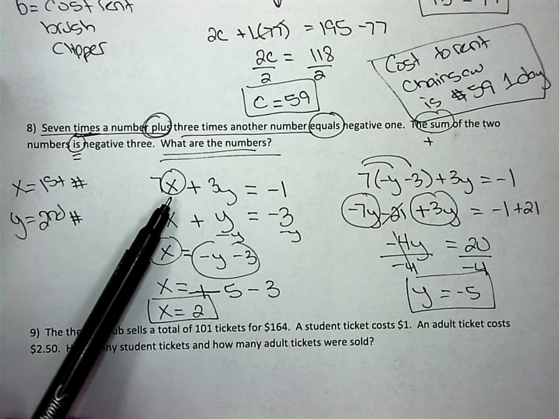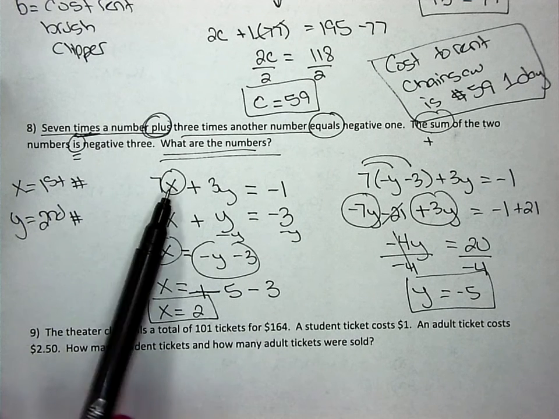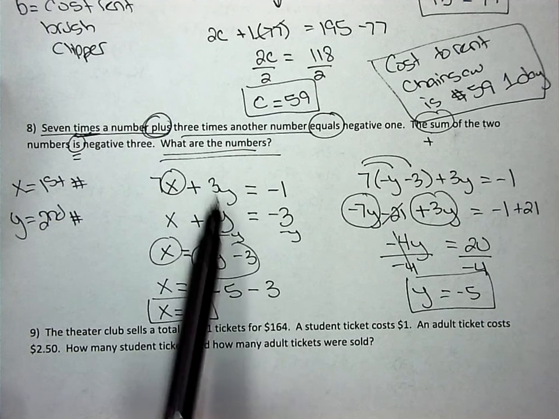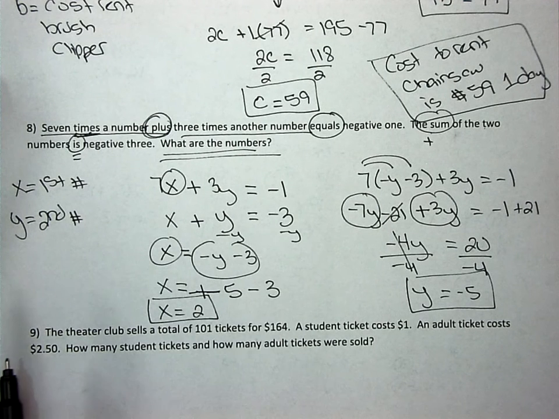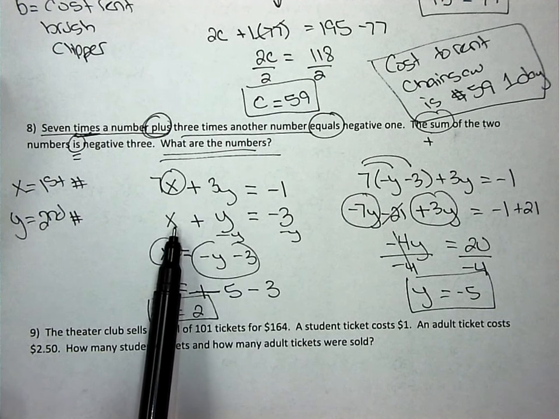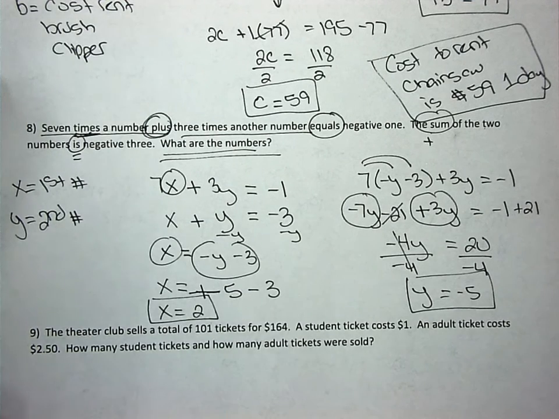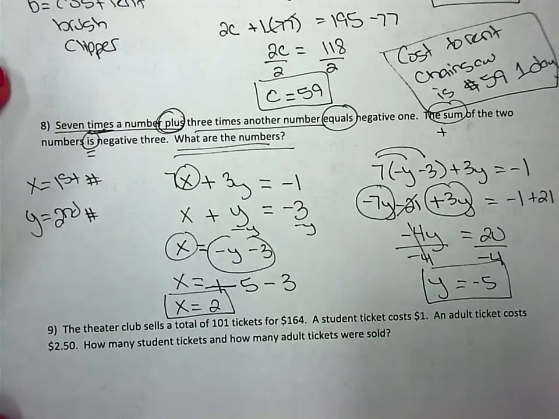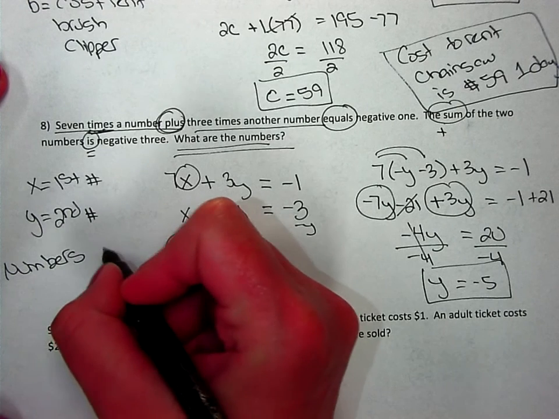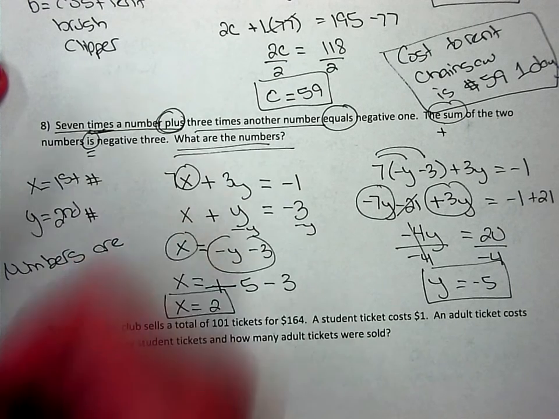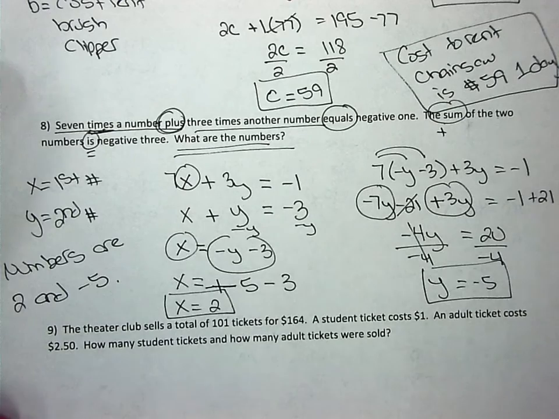Always plug it back in and double check yourself. So 7 times 2 is 14. 3 times -5 is -15. 14 minus 15 equals -1. Yep, that's good. Plug it in here. 2 minus 5 equals -3. That's good. What are the numbers? Put it in context. The numbers are 2 and -5.